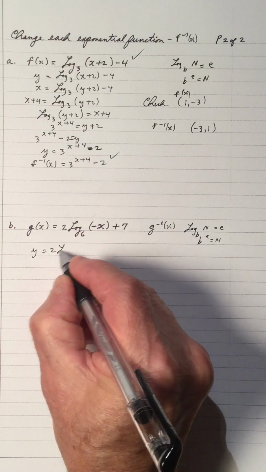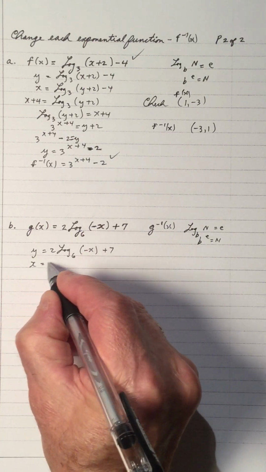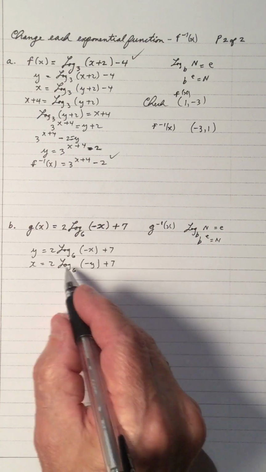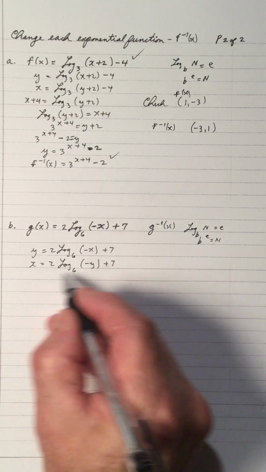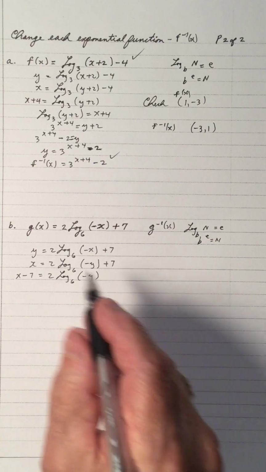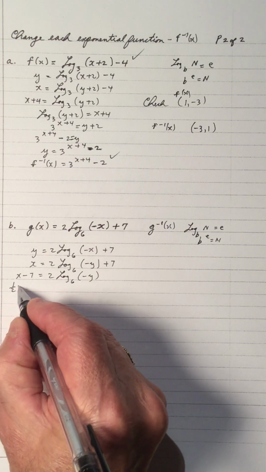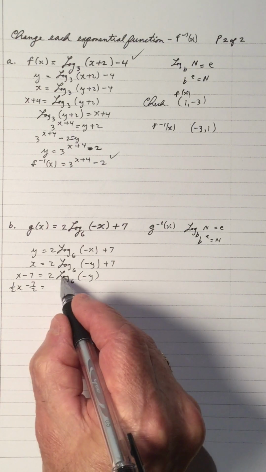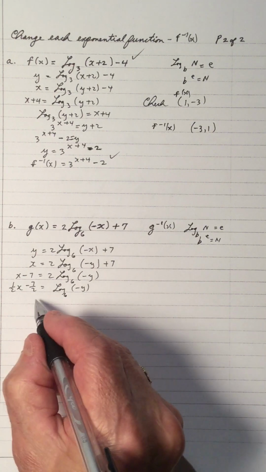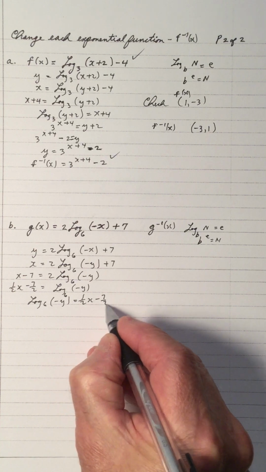So we make the g of x a y. Now we interchange the y's and the x's. And we have y is x, x is y. We move the 7 to the left side, make it a minus. And we have to isolate the log, so we divide by 2. X divided by 2 is 1/2. 7 divided by 2 is 7 over 2. And dividing by 2, cancel the 2, so we get the log of negative y base 6. And so we have the log base 6 of negative y equals 1/2 x minus 7 over 2.